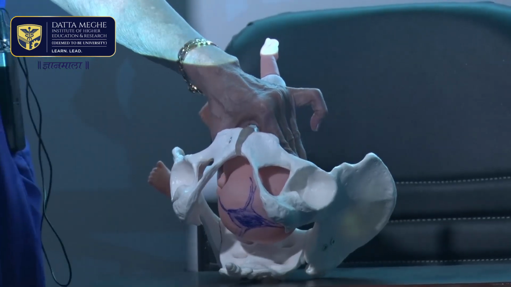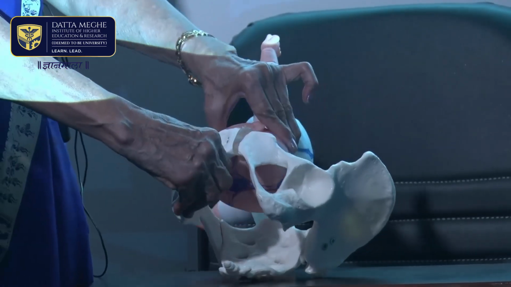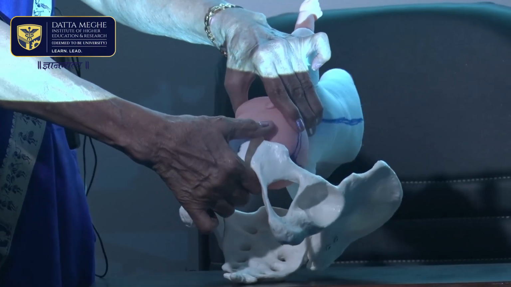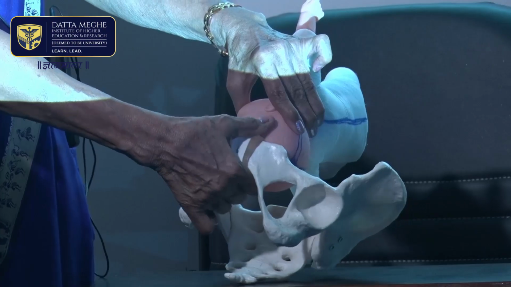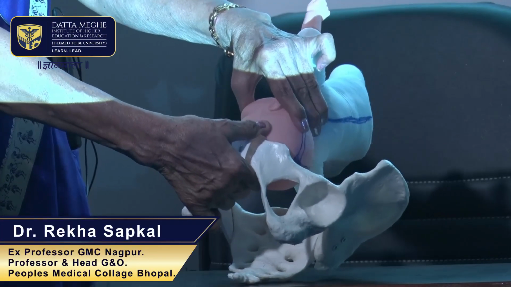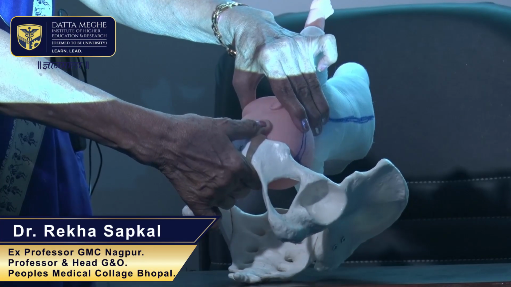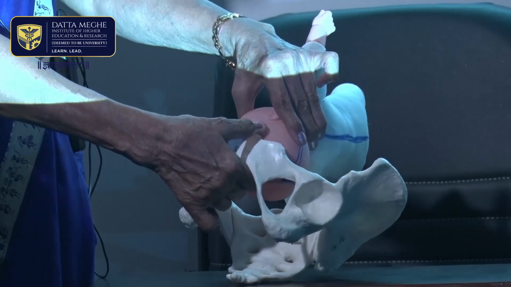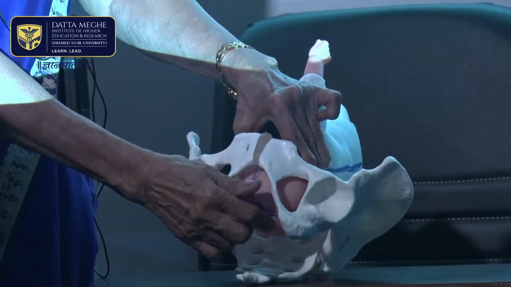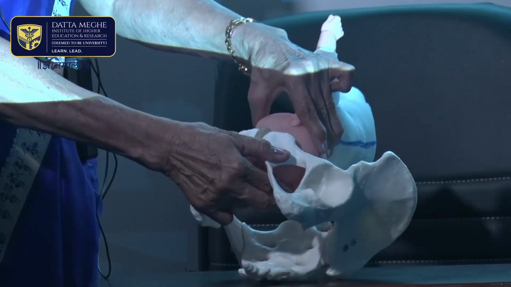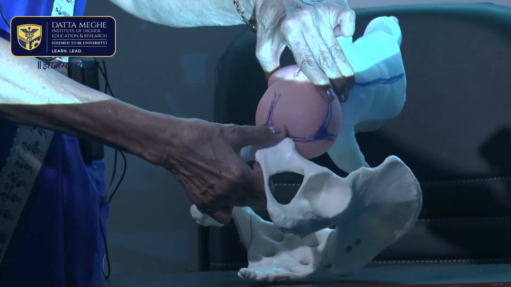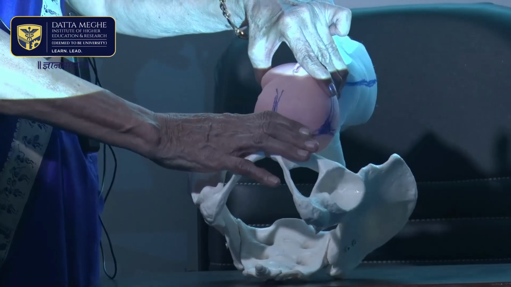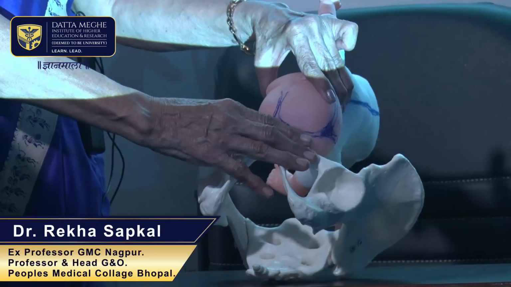Now, what is abnormal? Abnormality is when the parietal bone is at the level of the pubic symphysis, parallel with the line of the pubic bone, then it is borderline inlet contraction, borderline pelvis. In these cases, the treatment is trial of labor. When the parietal bone overhangs the pubic symphysis, it is a major degree of pelvic contraction. I will repeat again and then show you the slides.